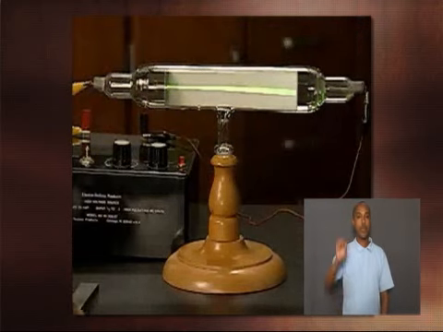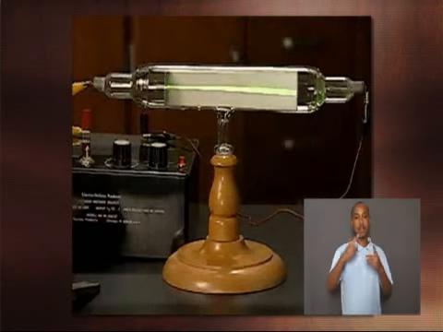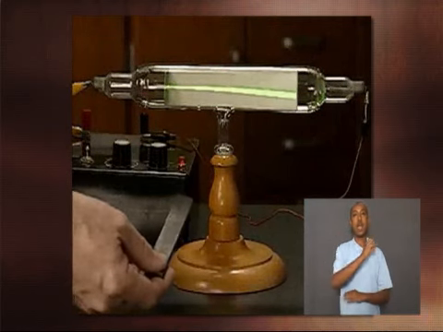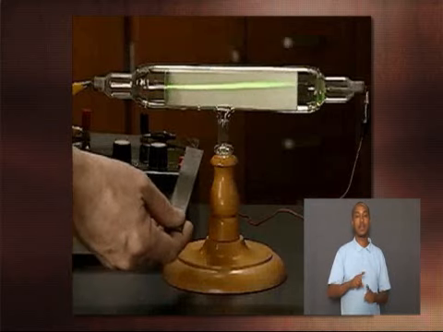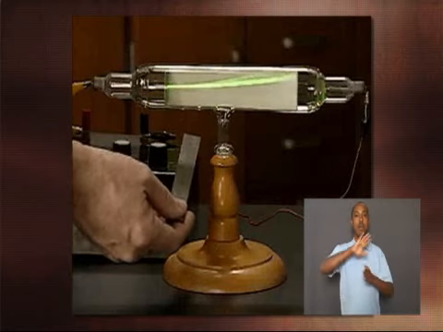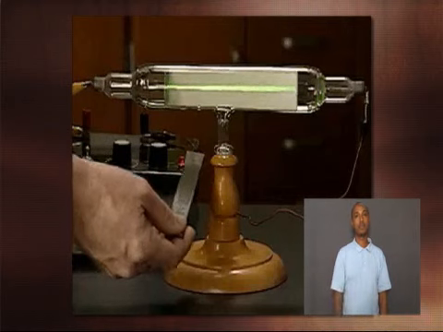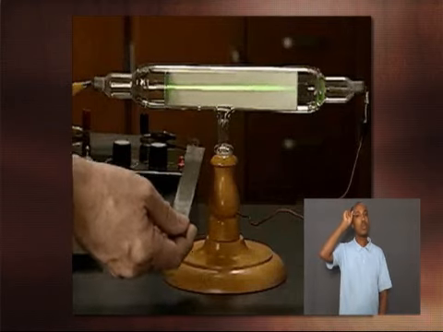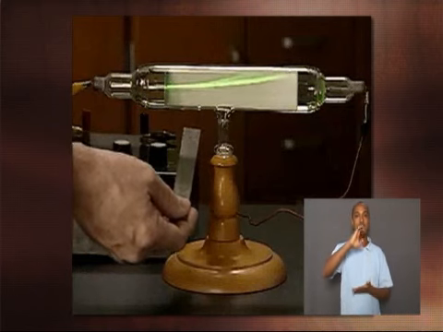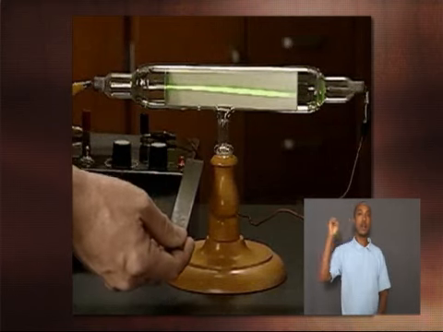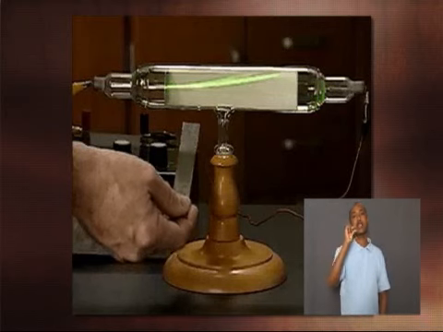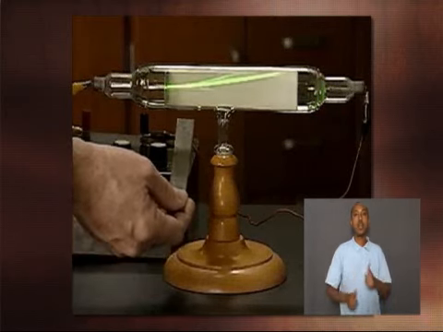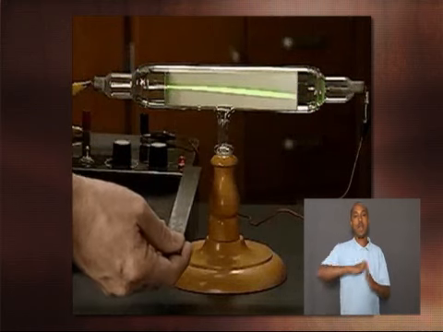Thomson conducted this experiment with several different electrodes and gases, but the results were always the same. This allowed Thomson to conclude that cathode rays are made up of very small negatively charged particles, which he named electrons.